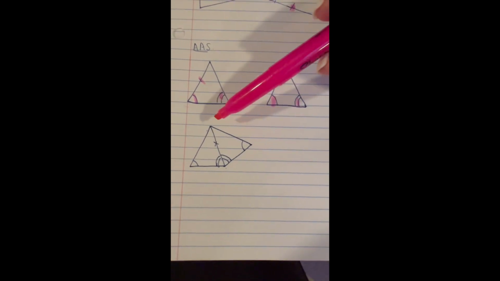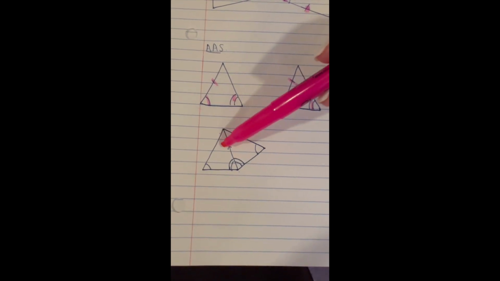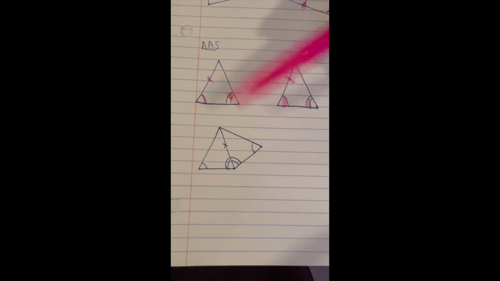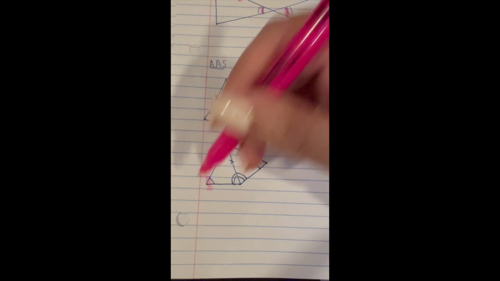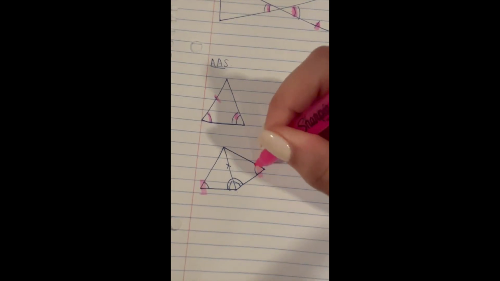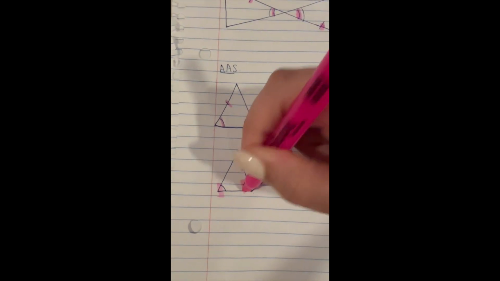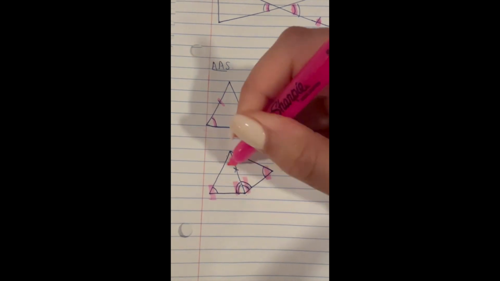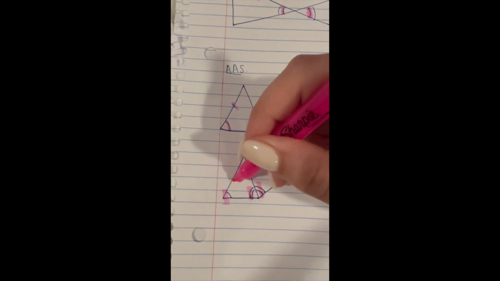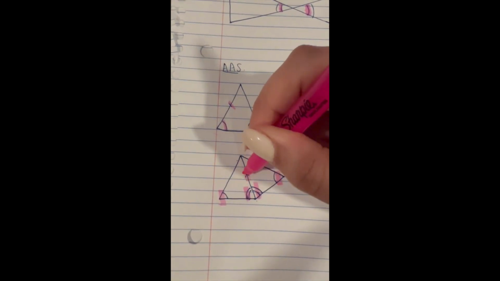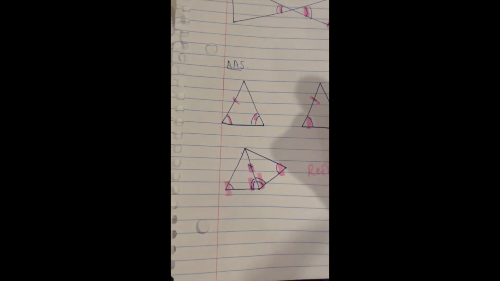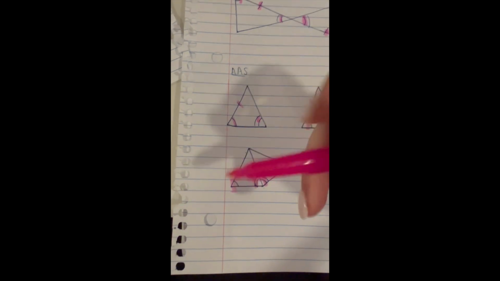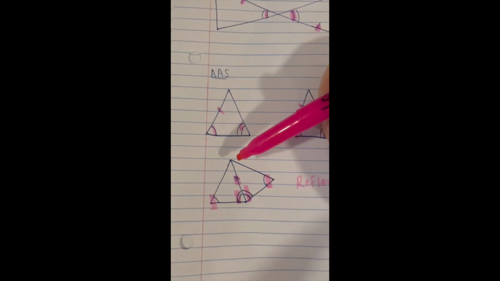And then in this example, you have these two triangles right here, all a part of this one figure. Okay, so this angle is congruent to this angle, and this angle is congruent to this angle. And again, these two triangles share this side. So again, that is known as the reflexive property. And therefore, this triangle is congruent to this triangle by the angle side theorem.